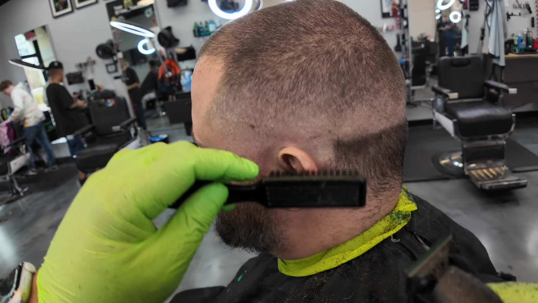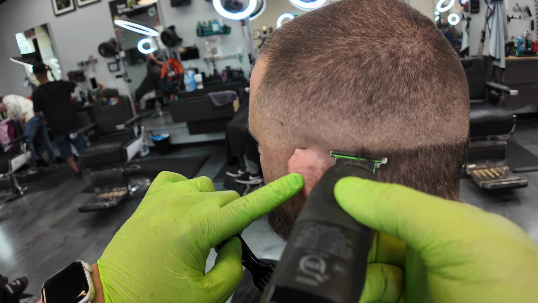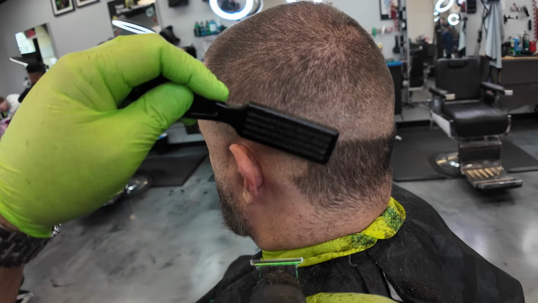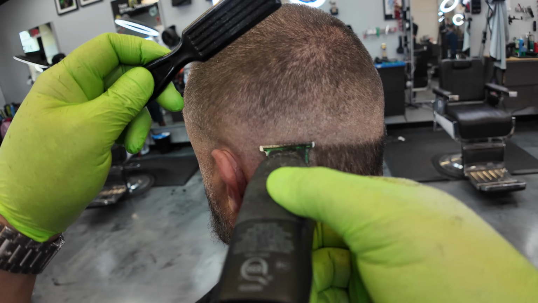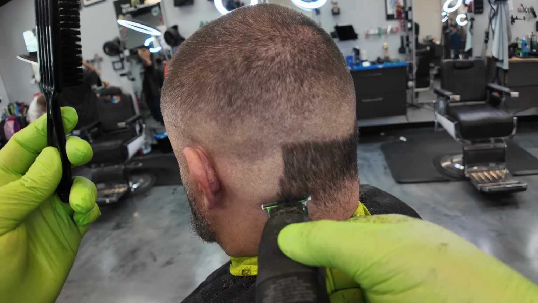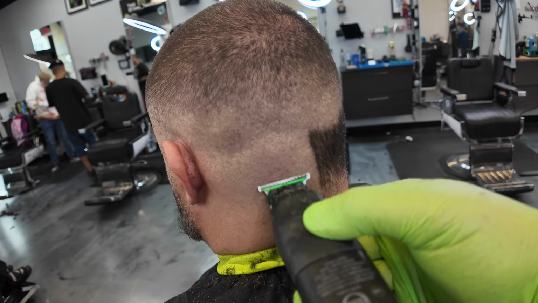Since the trimmer is just a little bit shorter, like the length of the trimmer is shorter than the clipper all the way closed with no guard, that should be a super easy, super flawless blend. You know what I'm saying? You just run this right up to that length, right up to that line, and you're good.